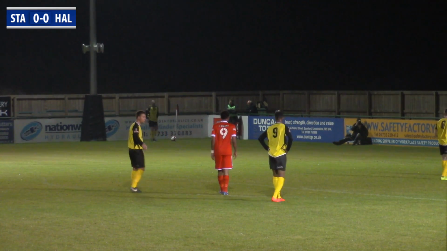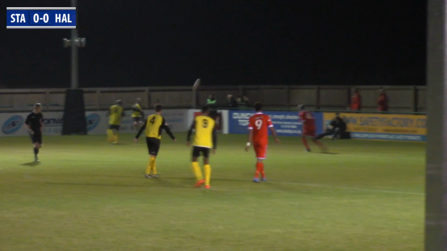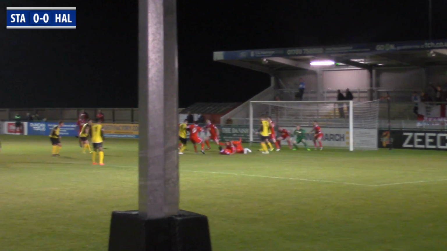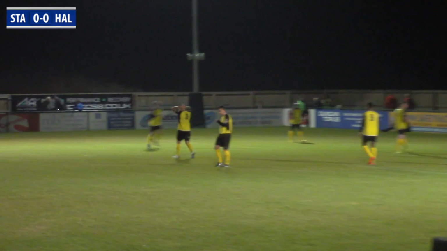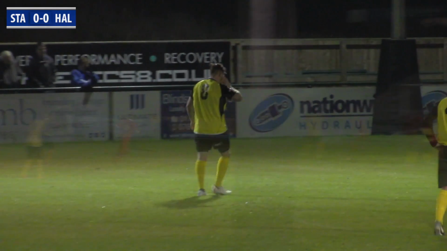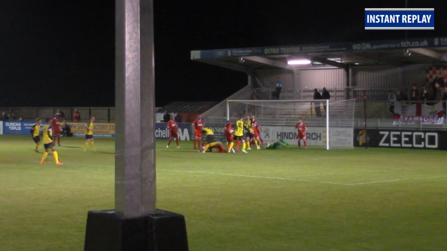Elvins is at the back post with Bagoli. And it's towards Elvins again. Elvins with the header. And he's fired. Oh, and he's just fired wide from Bagoli. Elvins with the initial header. The save came in from Knight. And Bagoli fired in the shot left-footed, which took a deflection and just went wide.